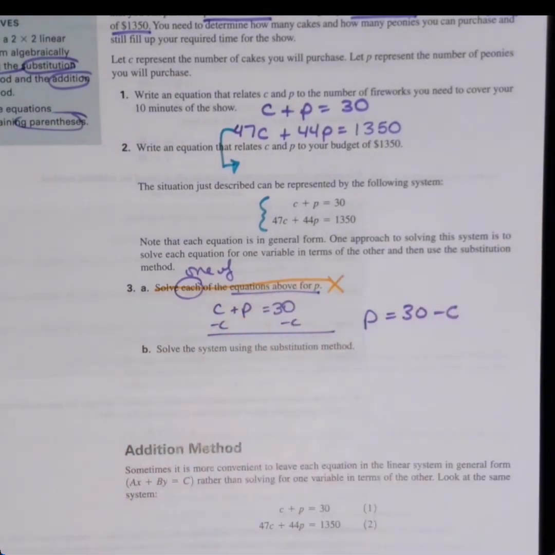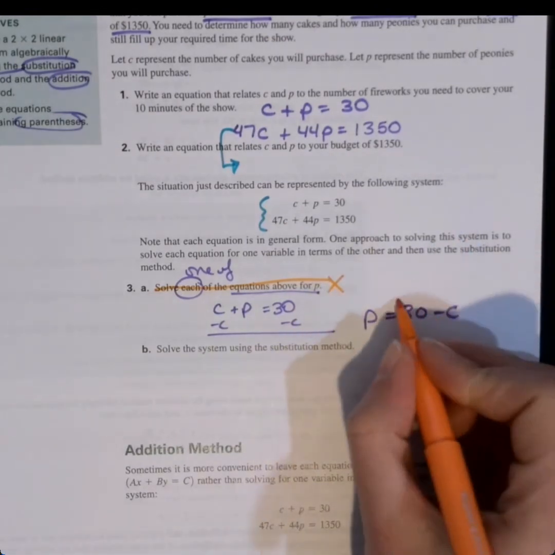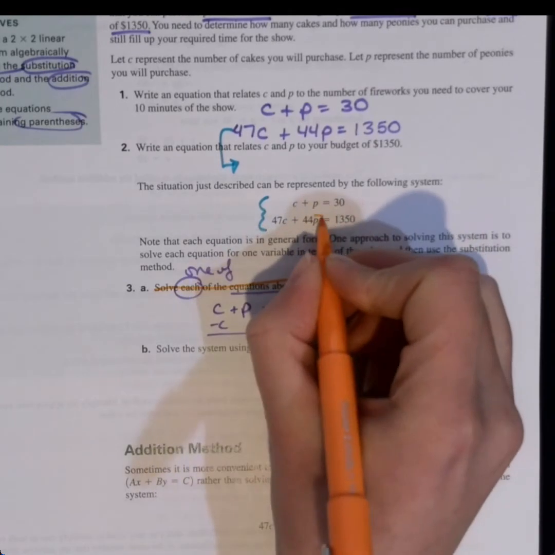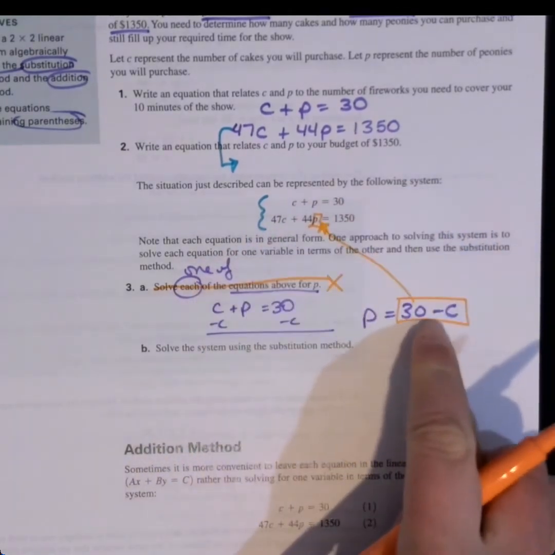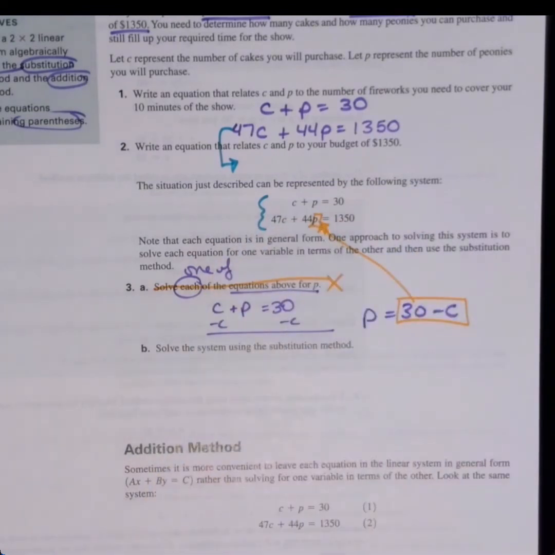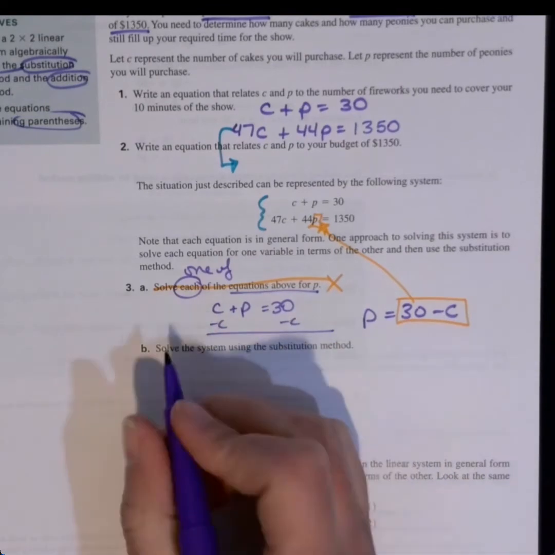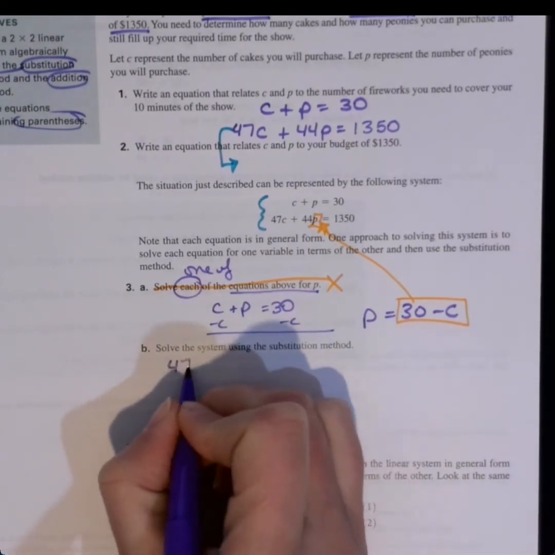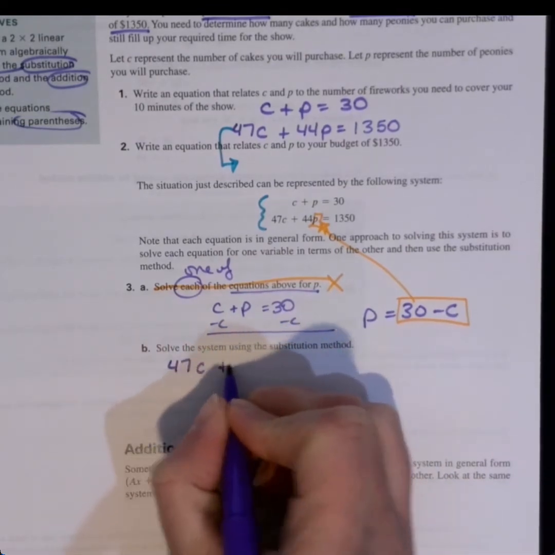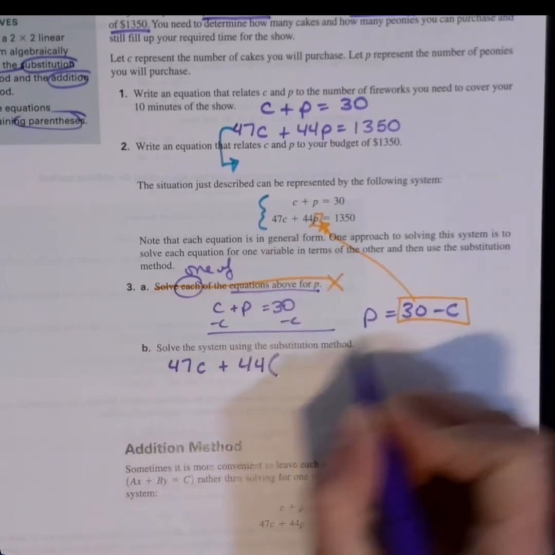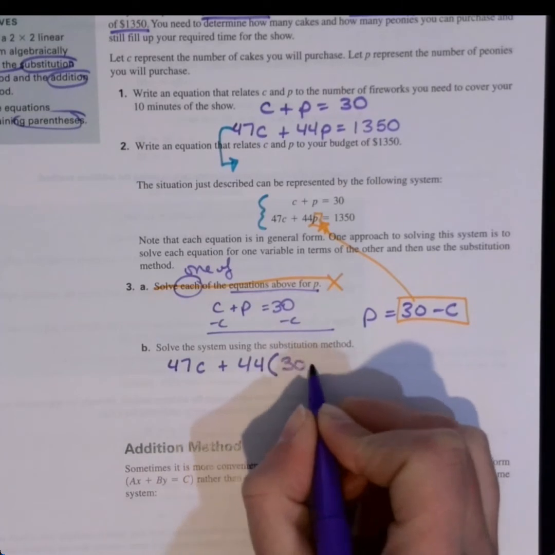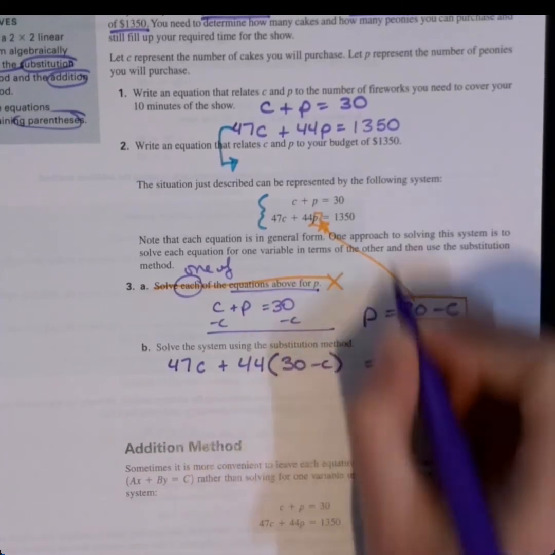Okay, then the substitution step. So what I'm going to do here is I know what P is equal to. I'm going to plug it in where P is. So I don't have to have this P by itself. Just plug this in where the P is there to save from fractions, because who wants them when we don't have to have them? Let's not introduce them. So I'm going to have 47C plus 44P. Okay, but P is this whole quantity now of 30 minus C, and then we have our equals, our 1350.